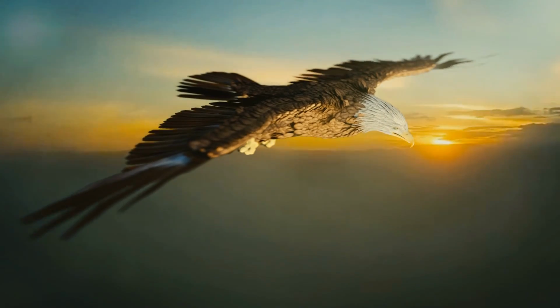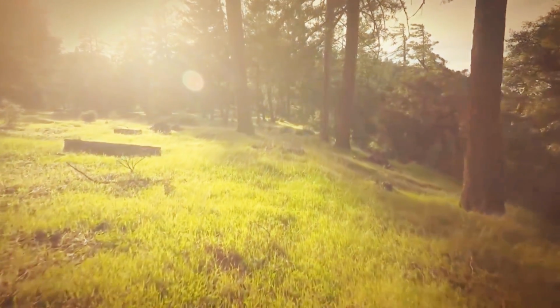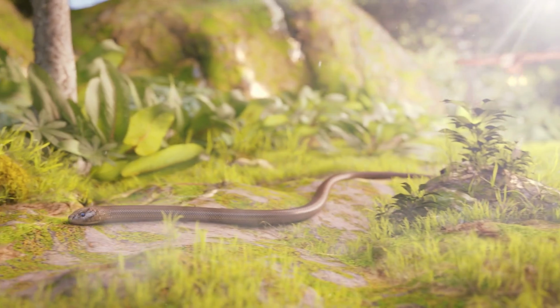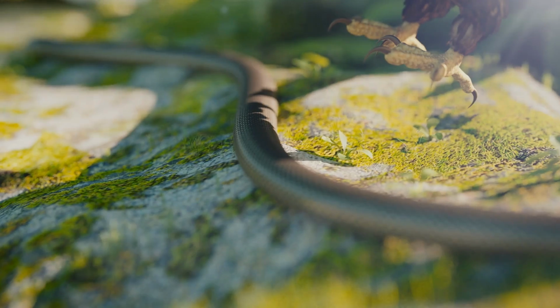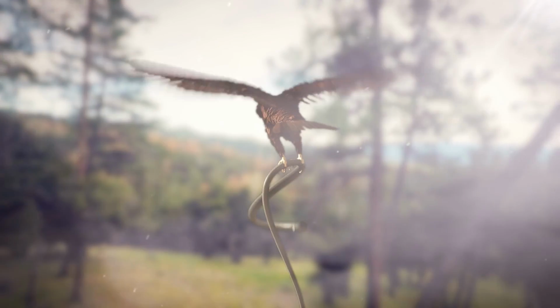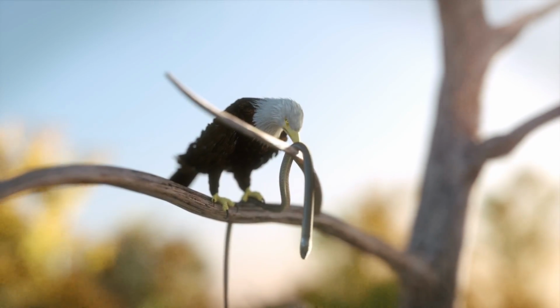A food chain ends with a predator. Predators are at the top of the food chain.